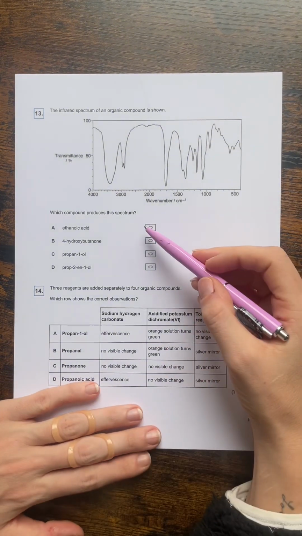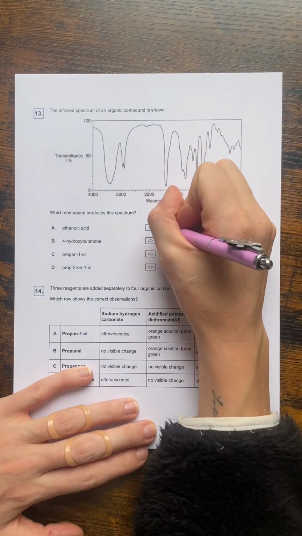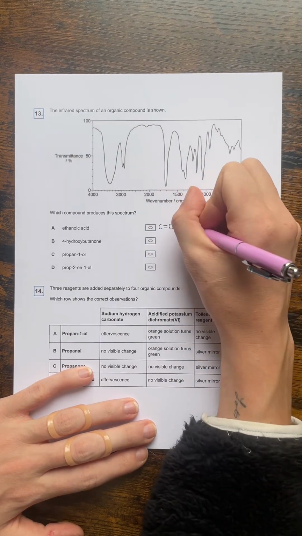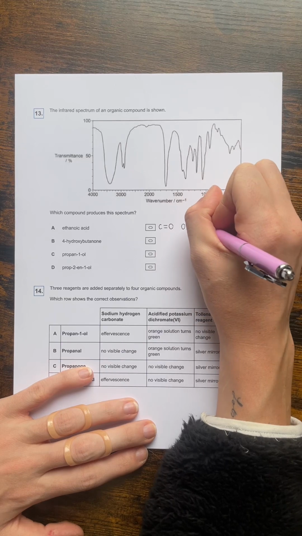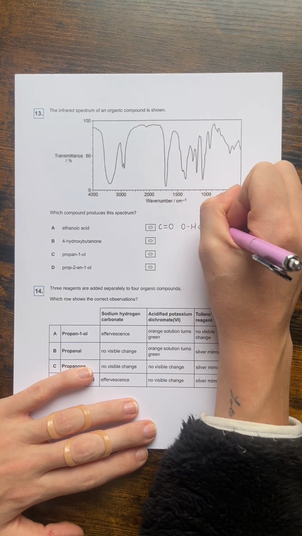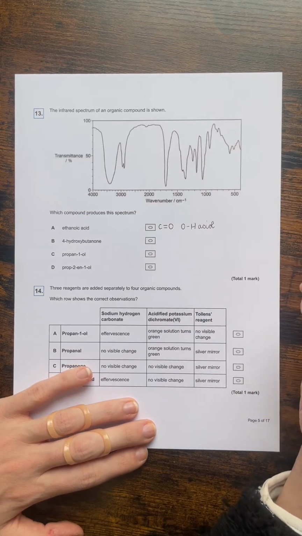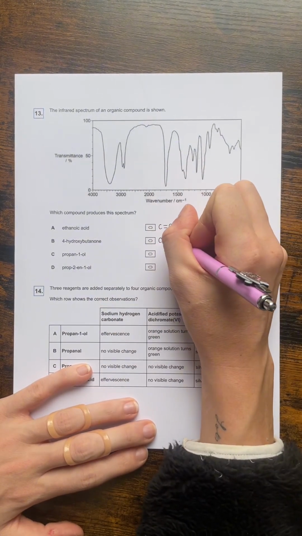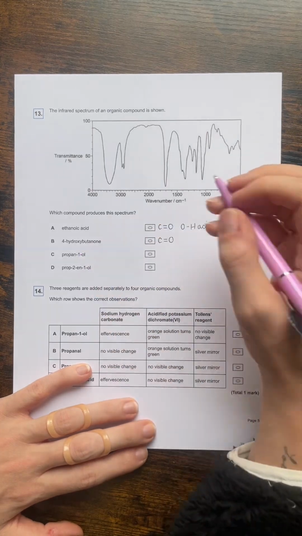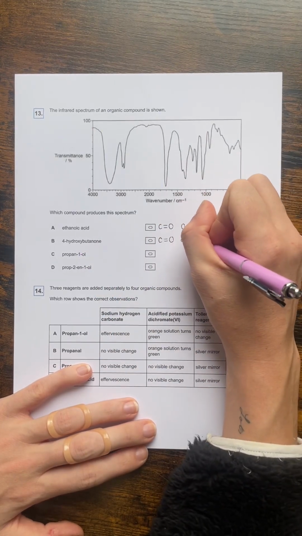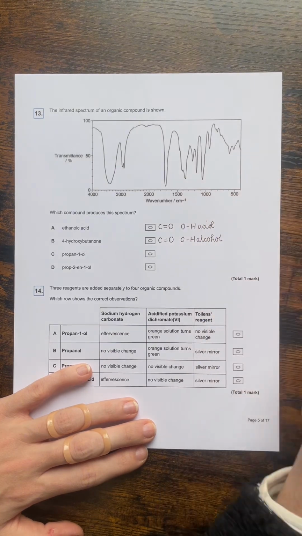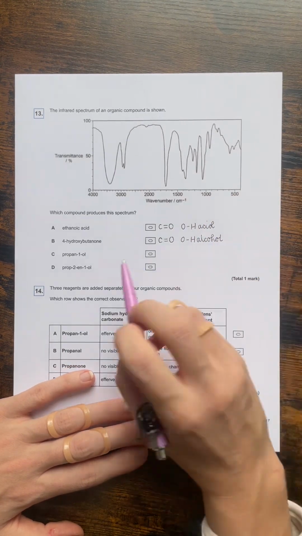So, in ethanoic acid, it's a carboxylic acid, we would expect to see a peak for a C double bond O and an OH acid peak. For 4-hydroxybutanone, the butanone part is a ketone, so again, C double bond O should be present. Hydroxy is the prefix we use for an alcohol group, so we'd expect to see an OH alcohol bond peak as well.